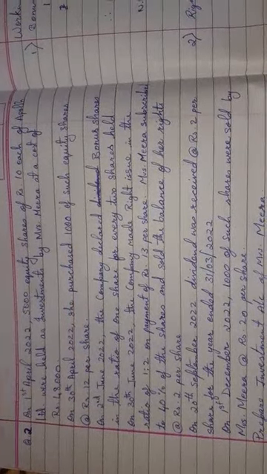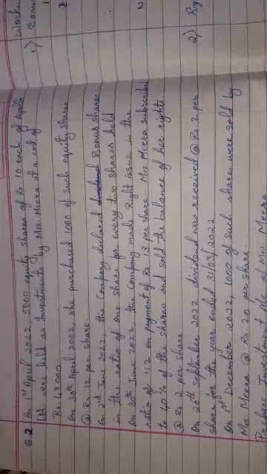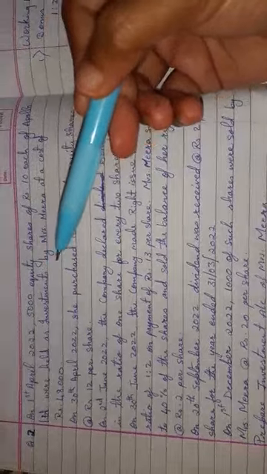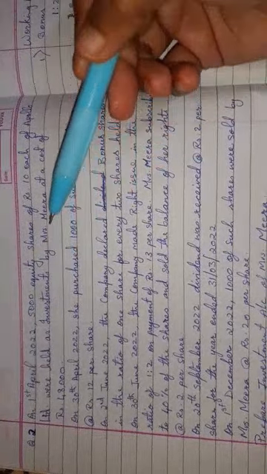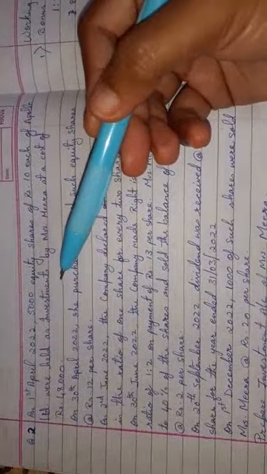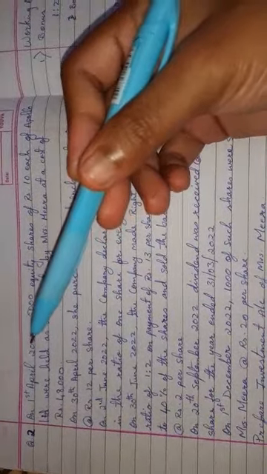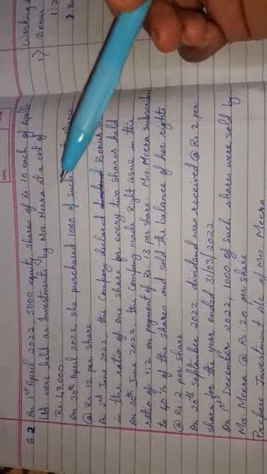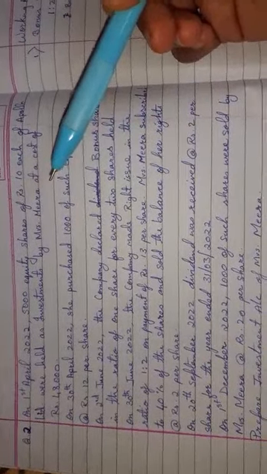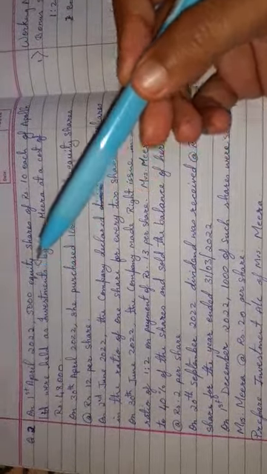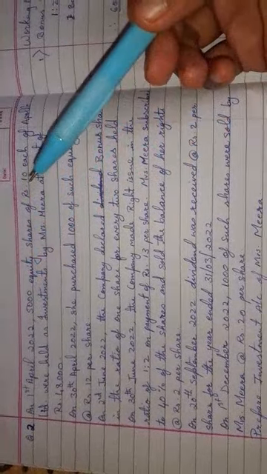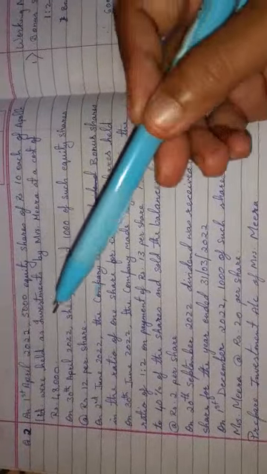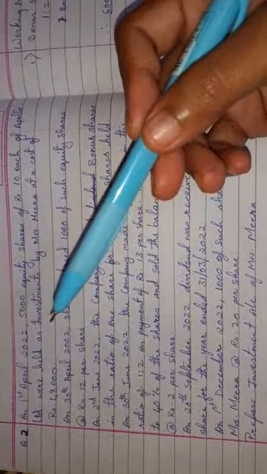Now let us see this problem here. On 1st April 2022, 5,000 equity shares of rupees 10 each of Amul Limited were held as investments by Mrs. Meera at a cost of 48,000. So this information is given on 1st April, so this is the opening balance that Mrs. Meera has of the investments. 5,000 equity shares, that means 5,000 into 10 is 50,000. So 50,000 is our nominal value, and in the cost column 48,000 will be entered.